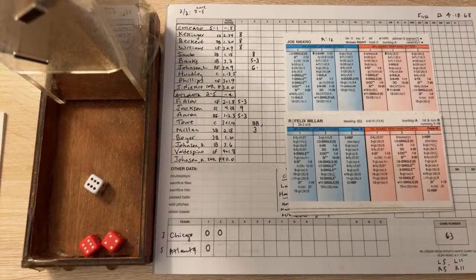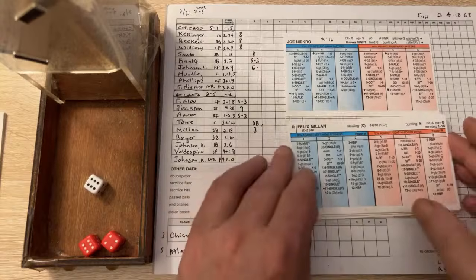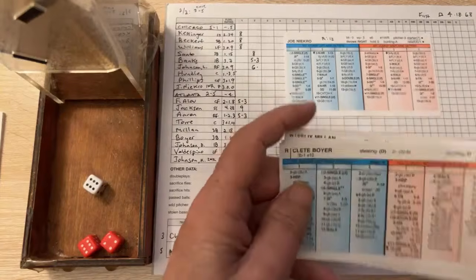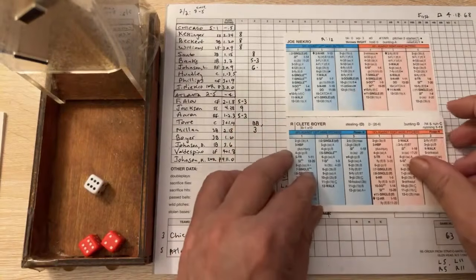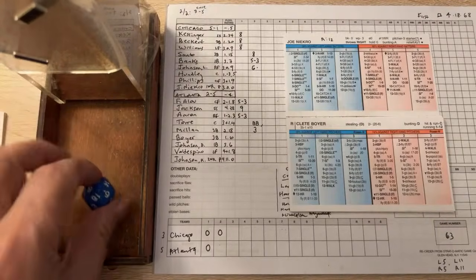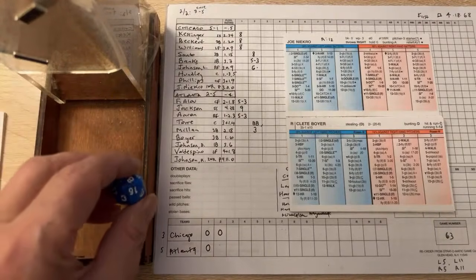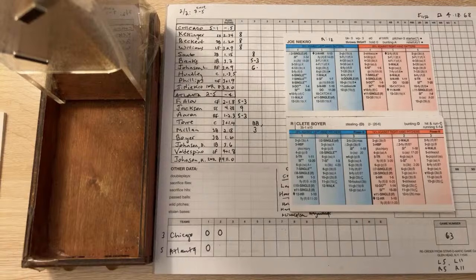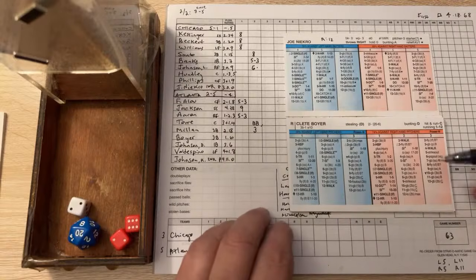Torrey's still on first, and here's Boyer. That was a failed attempt to bunt. Now Cletus Boyer, right-handed hitter. Again with the runner on base. Here's the havoc roll. A 1 or a 2 could be havoc, but it's not. It's a 16. Here's the pitch to Boyer. Rolling all 4. That's 2-8 right-handed.